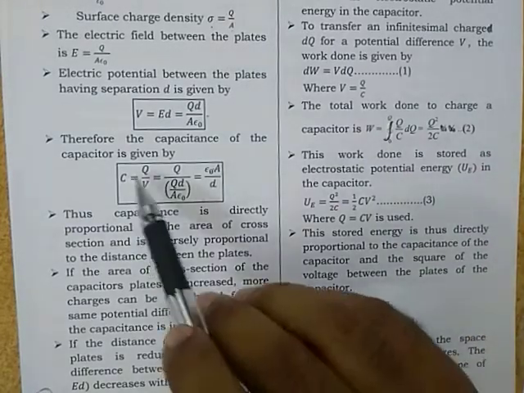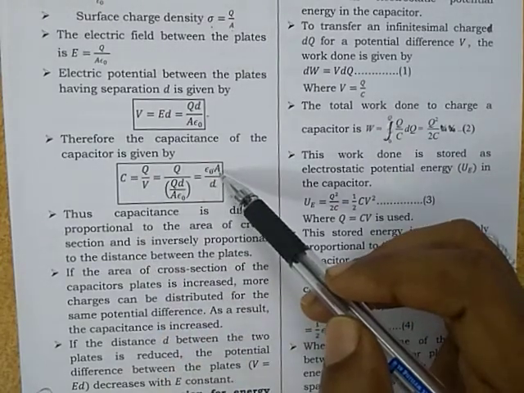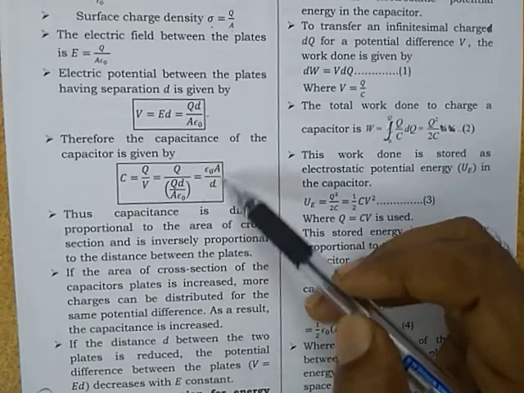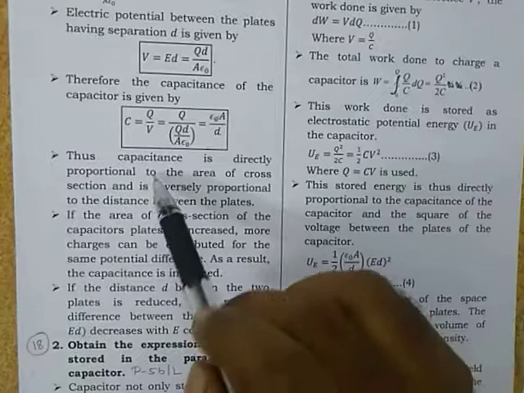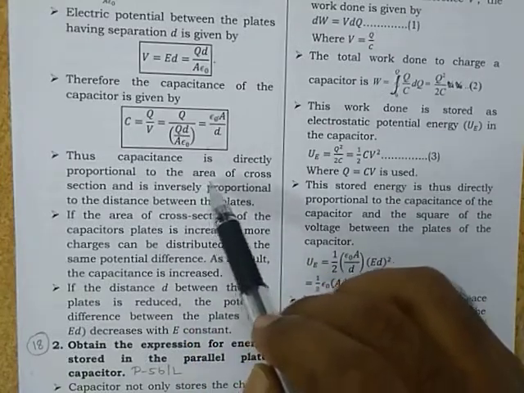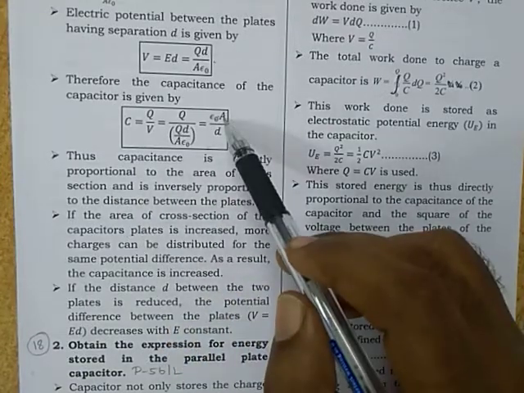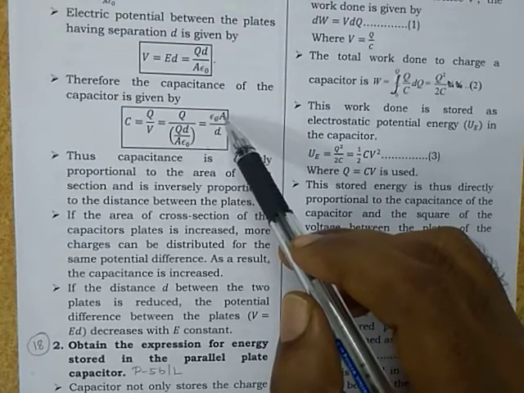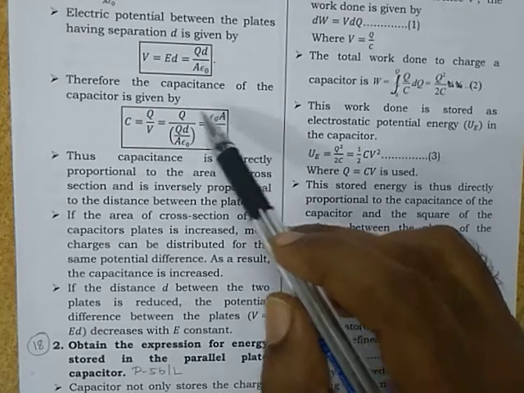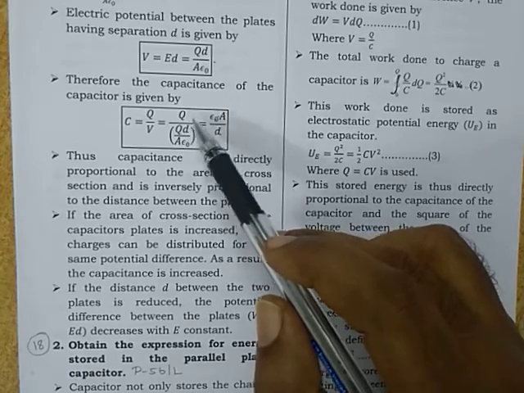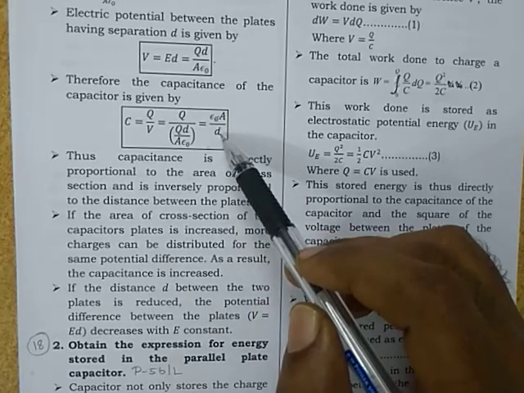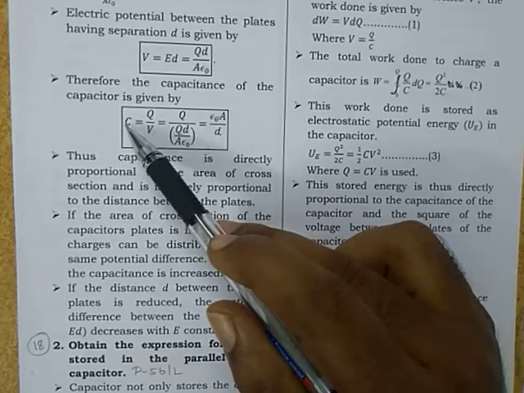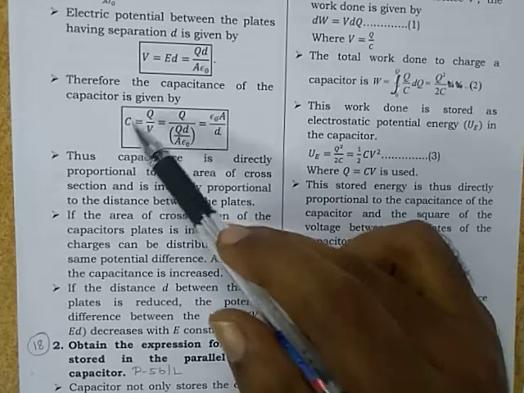Capacitance depends on the geometry of the capacitor, that means the area of the capacitor and the distance between the capacitor plates. Capacitance is directly proportional to the area of cross section and inversely proportional to the distance between the plates. If area increases, what happens? Charge also increases. If distance decreases, then potential decreases. If potential decreases, then capacitance increases.